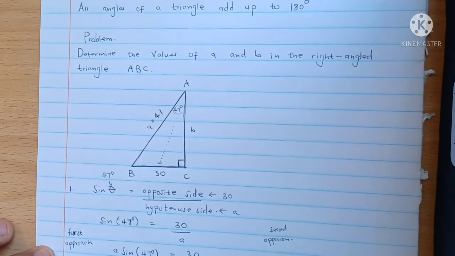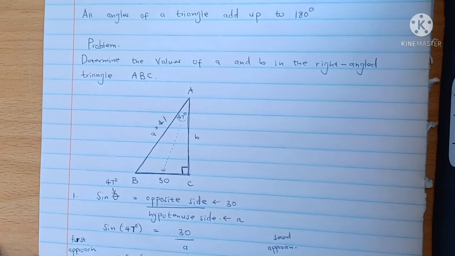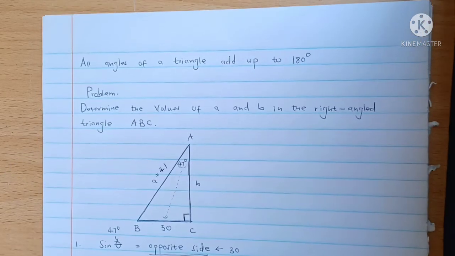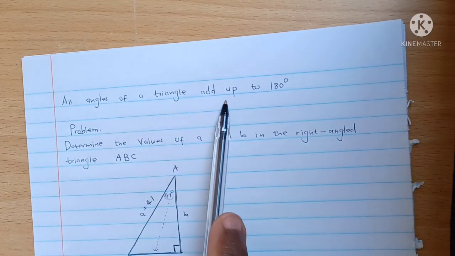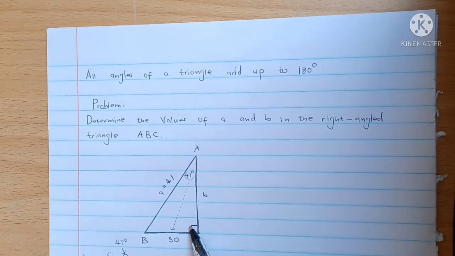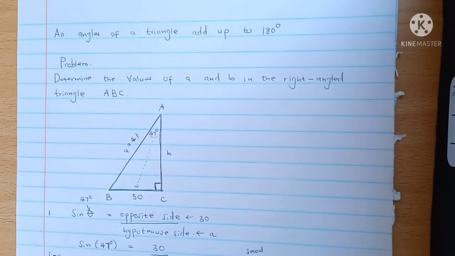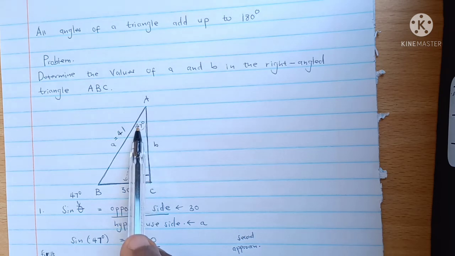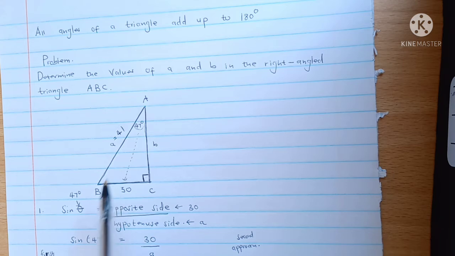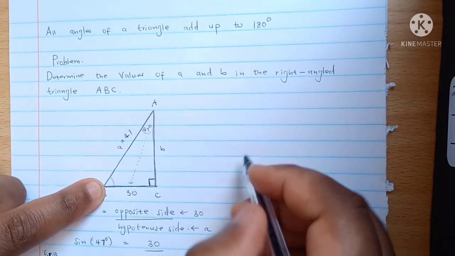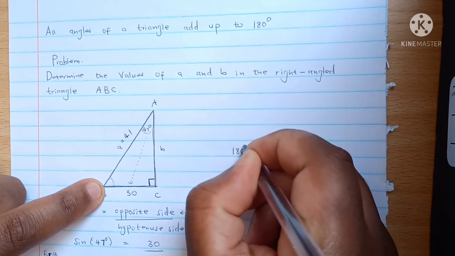Like I said here, all angles of a triangle add up to 180 degrees. Now we have 90 here, right? We have 90, we have 47, then we have this angle. Since we already know that they add up to 180, we can say that 180 degrees.